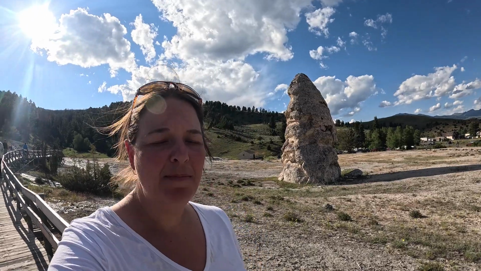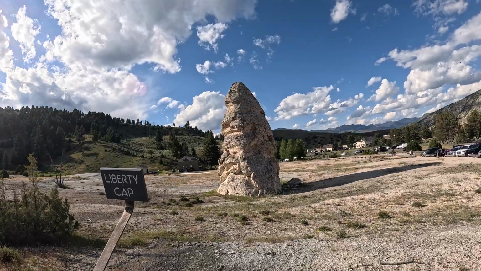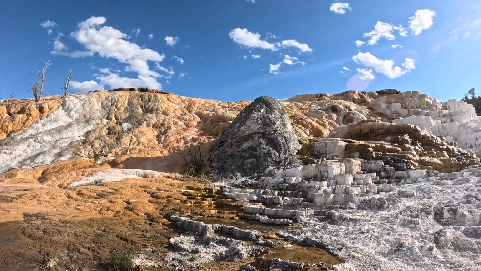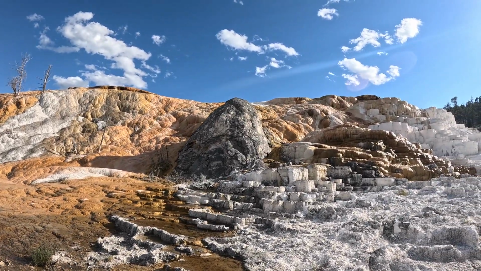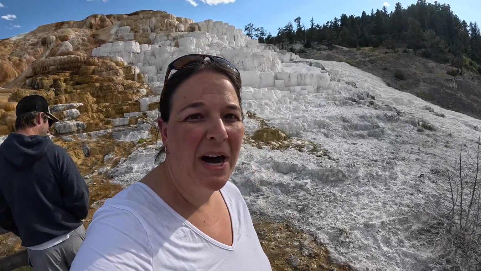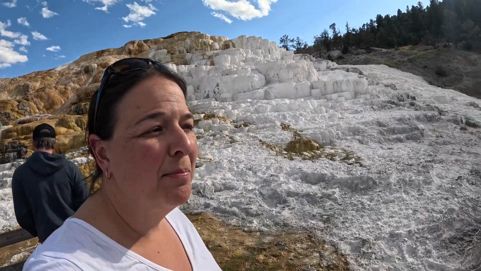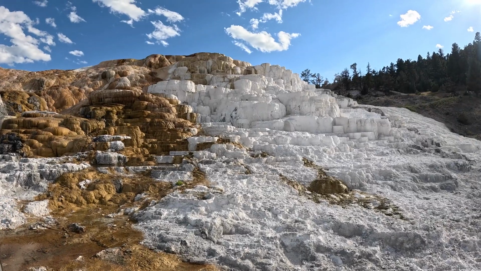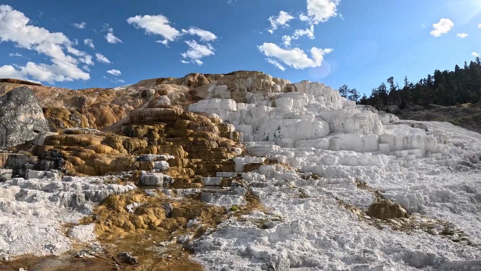So this is Liberty Cap. It's on the lower terrace. So this is the Platte Springs from the bottom. This is where we saw the pools at the top. Platte Springs is a prominent geothermal feature located in the lower terrace of Mammoth Hot Springs.